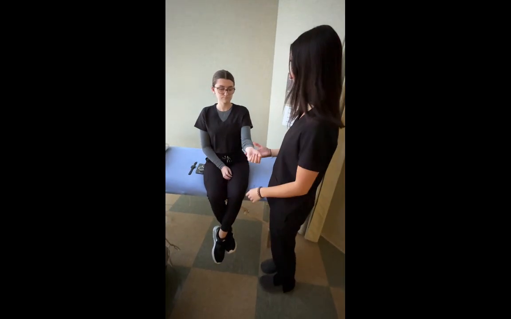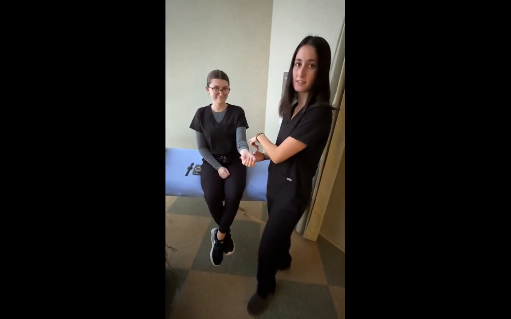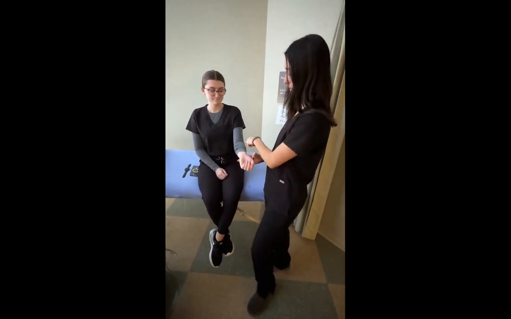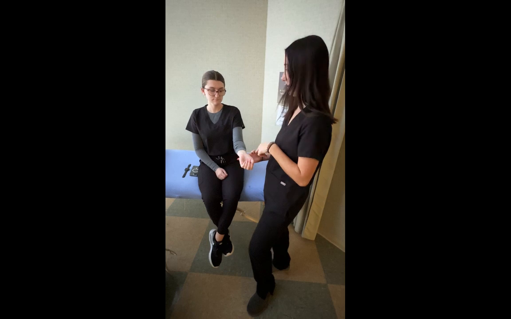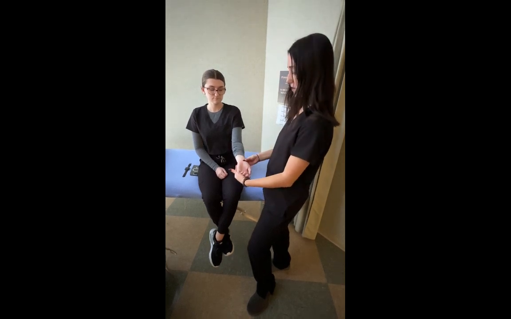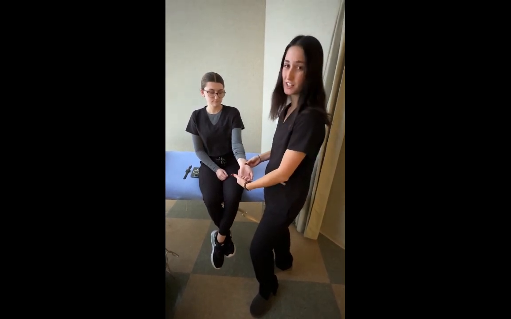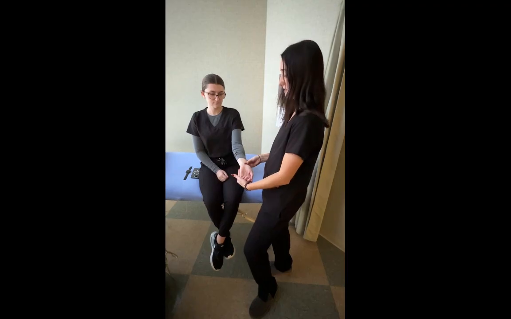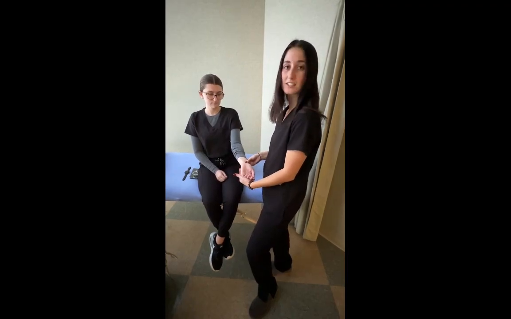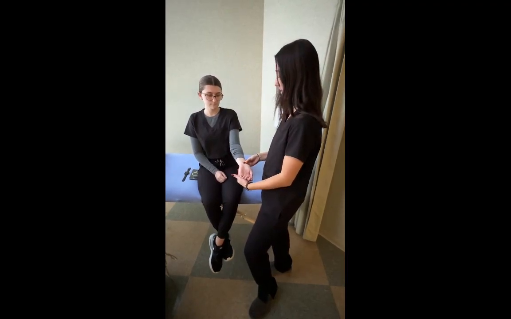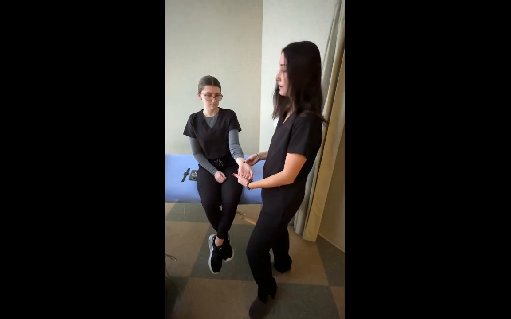We're going to demonstrate this now with Haley and pretend she has a pseudoaneurysm forming in her radial artery, and I'm just going to put pressure right here on her wrist. We would do this for about 10 to 20 minutes and then check with duplex Doppler to see if that blood flow is still protruding out into the tissue.